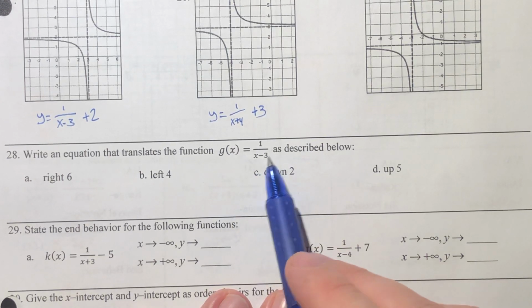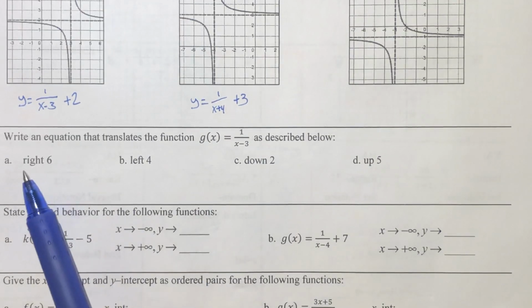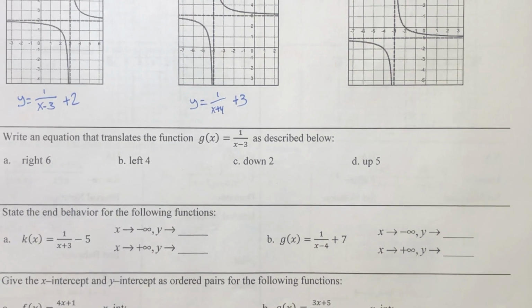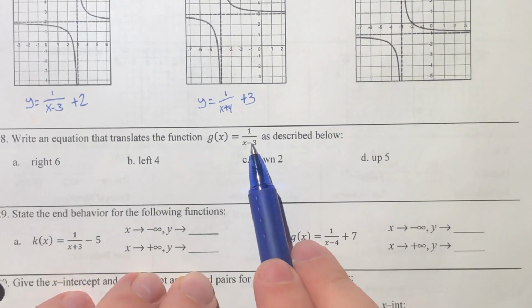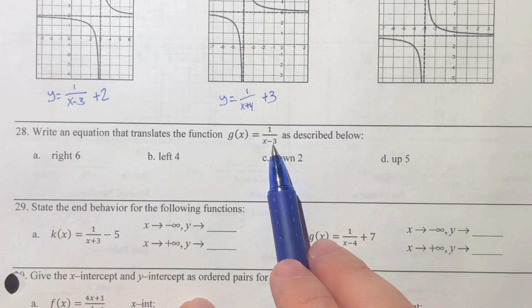G of x equals 1 over x minus 3. That's the equation that we want to rewrite as if it had shifted right 6, shifted left 4, down 2, or up 5. As it is right now, this is shifted right 3 from our origin.